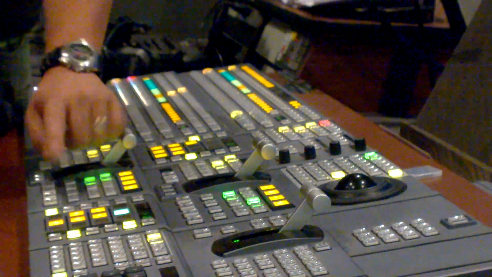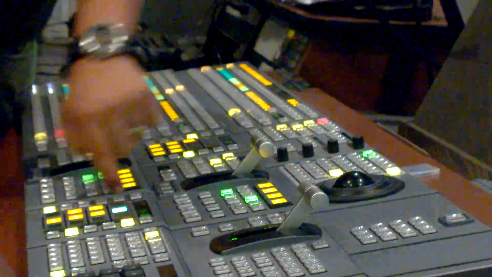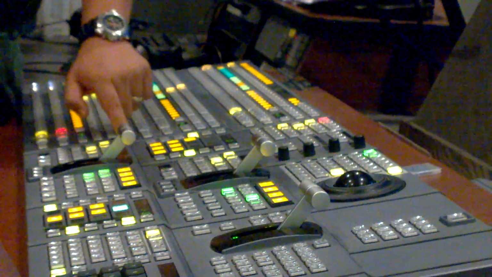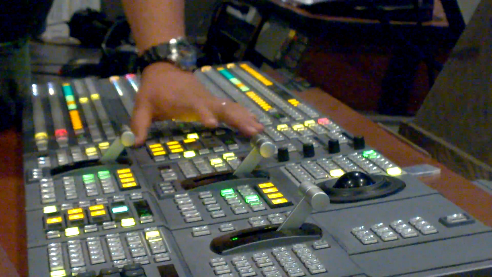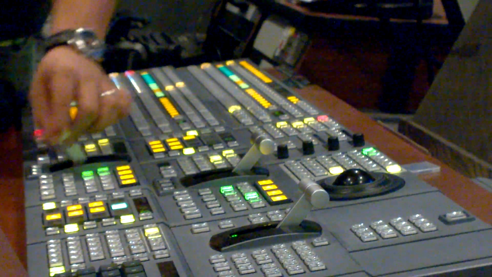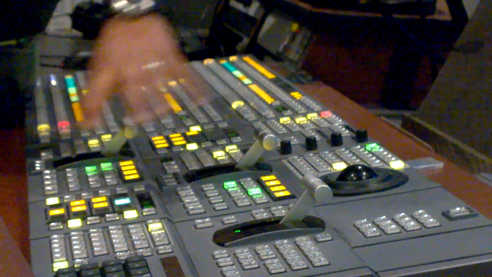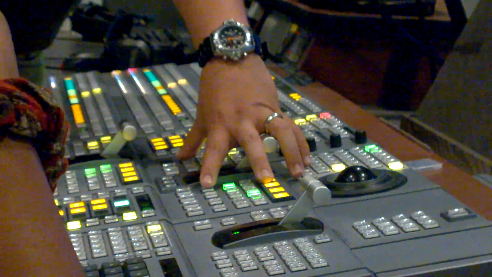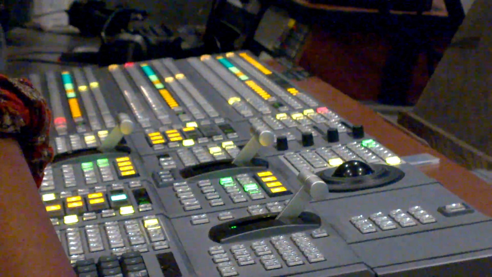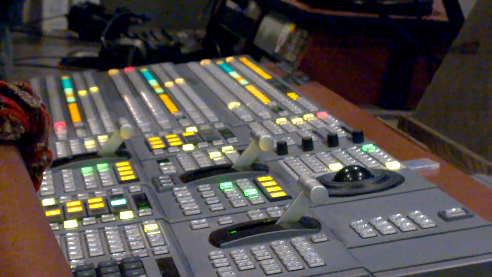This area here is called your transition block. How many transition blocks do you have on your board? 2, 1 for each region, right? So here's the transition area for program preview. Here's the transition area for ME1. Any questions so far?